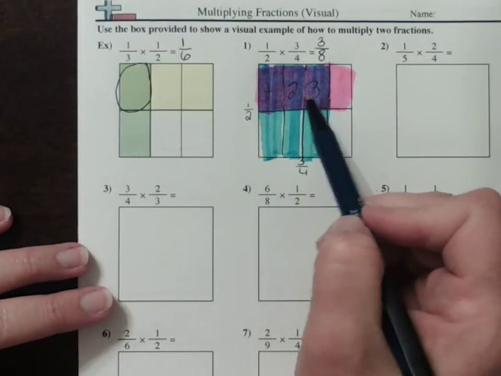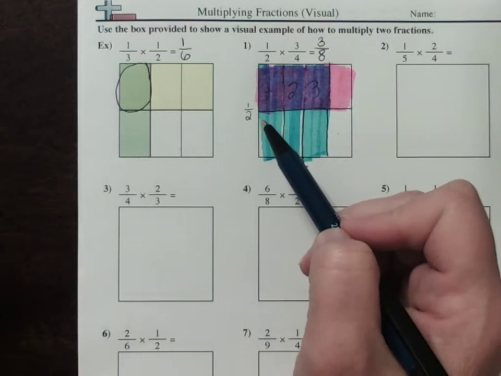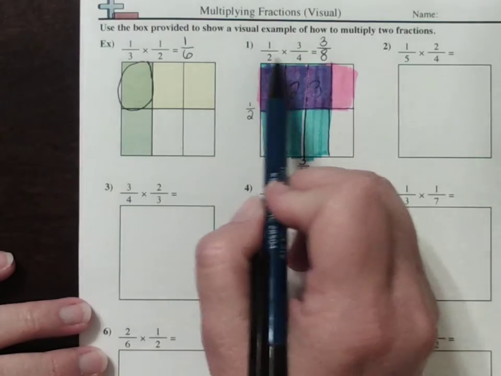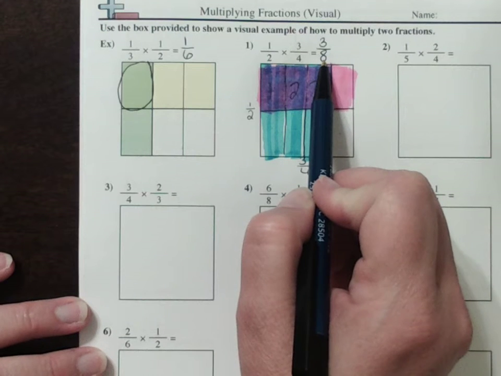So what you had is you had a half and you took 3/4 of it. Or you had 3/4 and you took half of it. Either way, it's the same. Okay. Now, when you multiply 2 proper fractions, your answer is going to get smaller than what you started with.